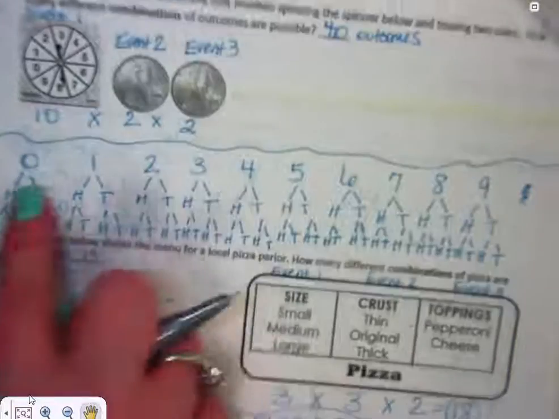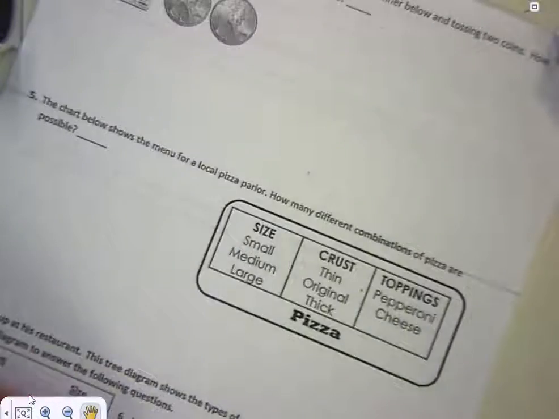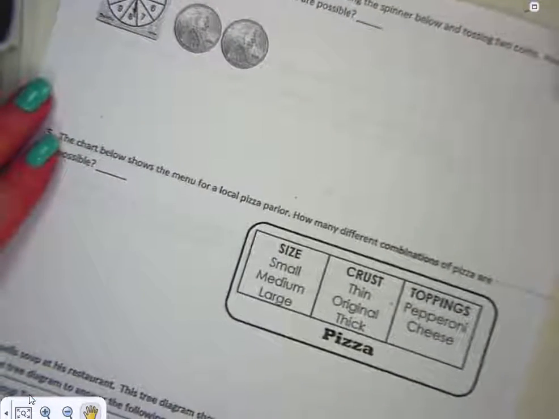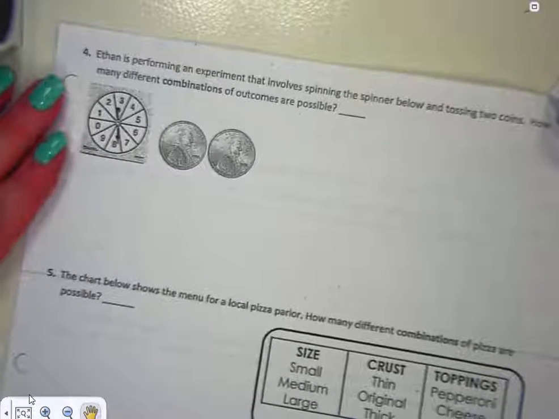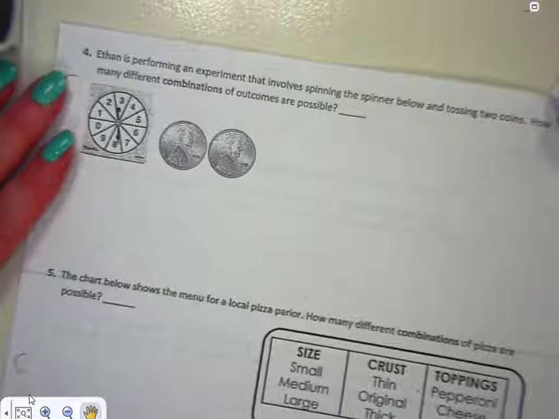I think on this one, you don't necessarily need to make the tree diagram. So, I think you can answer the questions mathematically. Because there's 40 different outcomes, so I don't know that you necessarily need to make the tree diagram on this problem. Okay? All right. This will be due, let's see, 25 minutes.